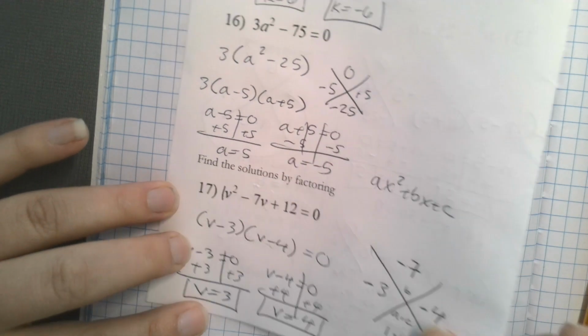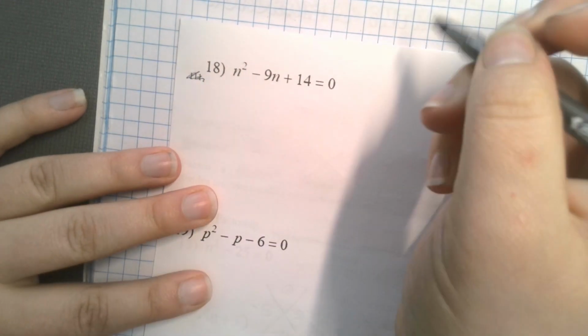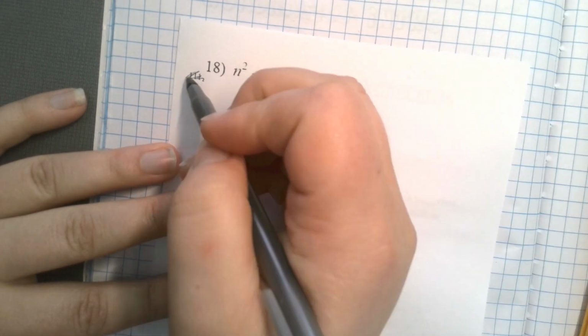That's it. Let's try this one. Oh, that shouldn't be there. My bad. That's a typo on my phone.